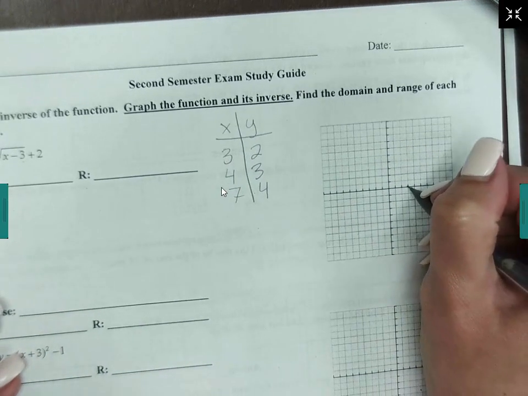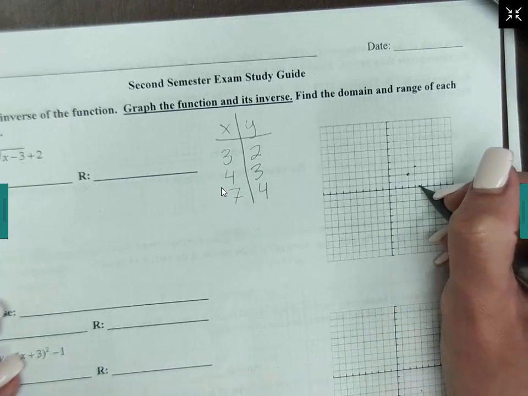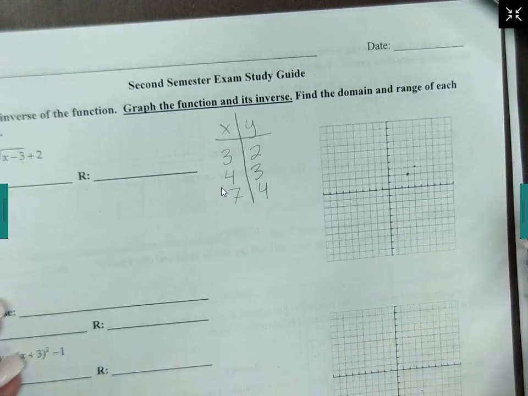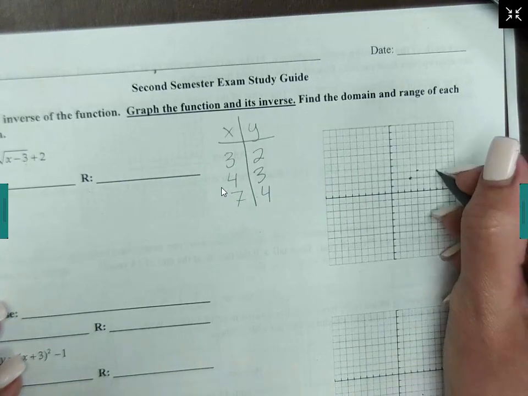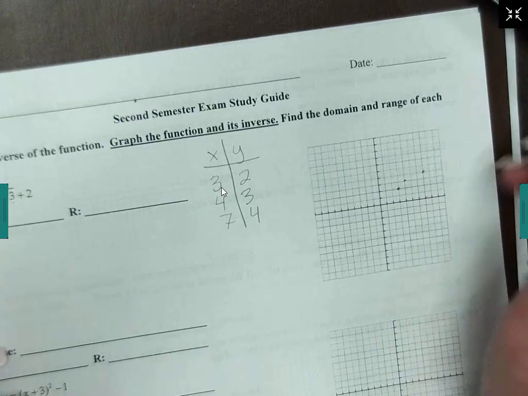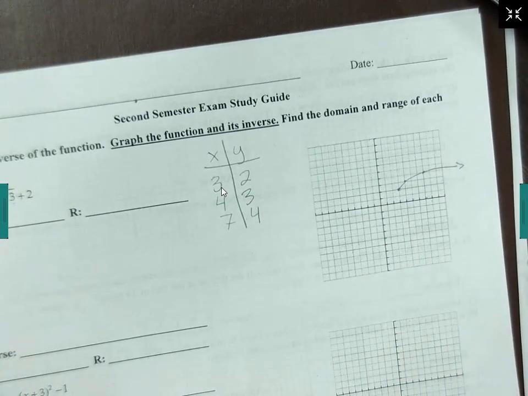Go to the right 3, up 2; right 4, up 3; right 5, 6, 7, up 4. So our graph is going to look like this.